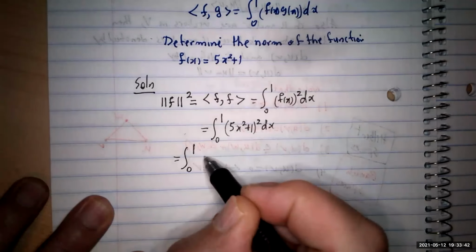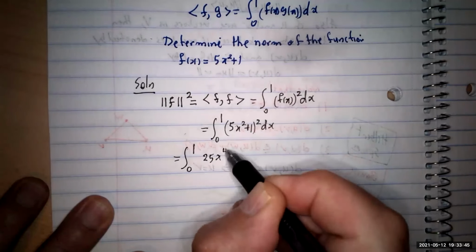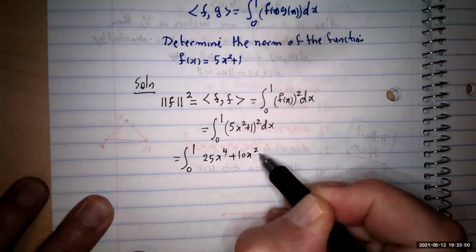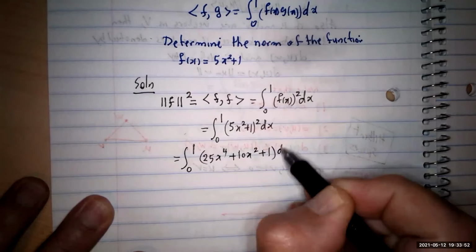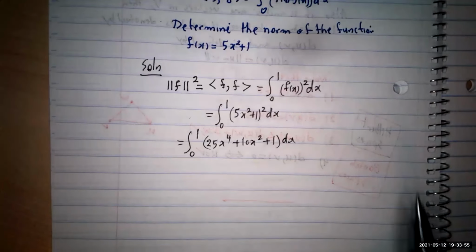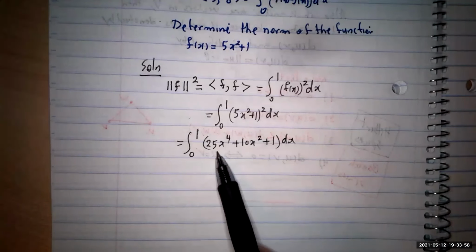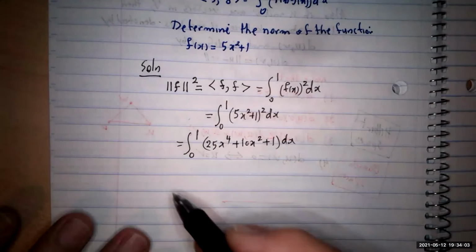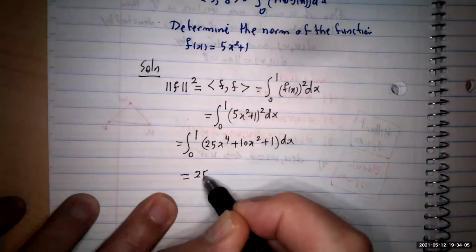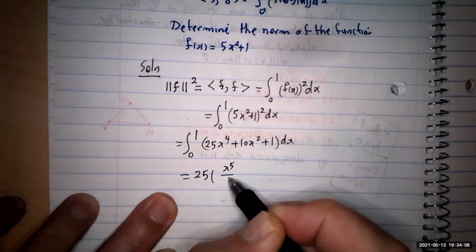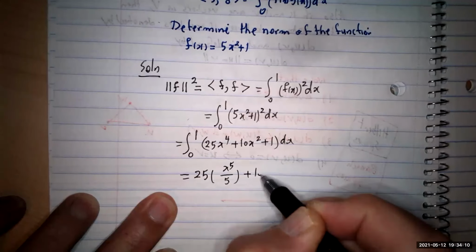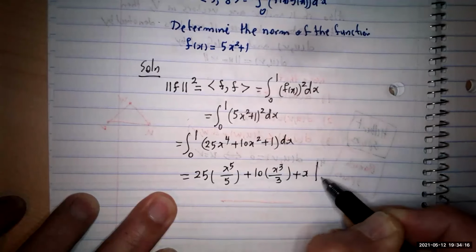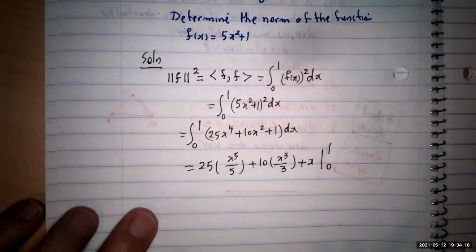From 0 to 1, square of the first one, 25x to the fourth, twice the first times the second, 10x squared, plus 1, dx. I just used the square of the binomial: square of the first one, then I multiply these three numbers together, 10x squared, and 1. The easy integral is 25 times x to the fifth over 5, plus 10x cubed over 3, plus x, evaluated from 0 to 1.